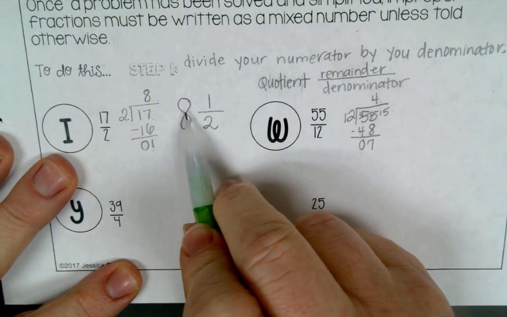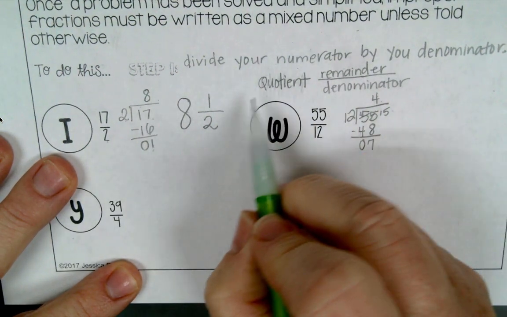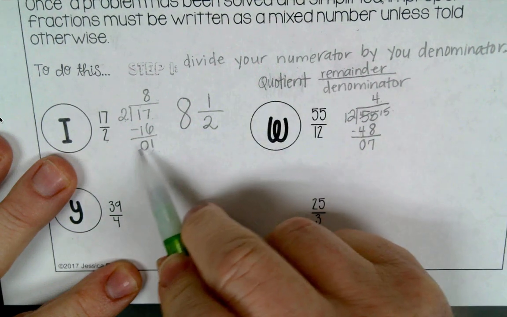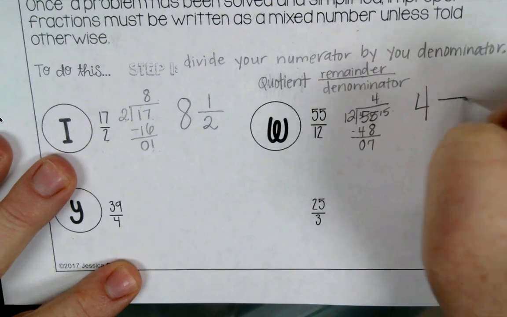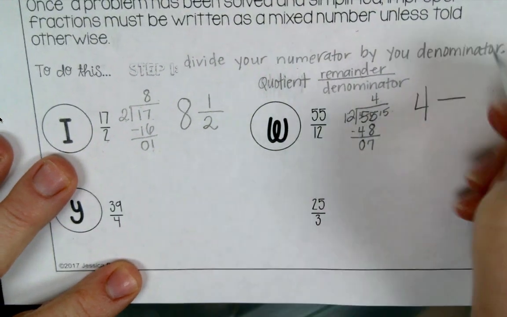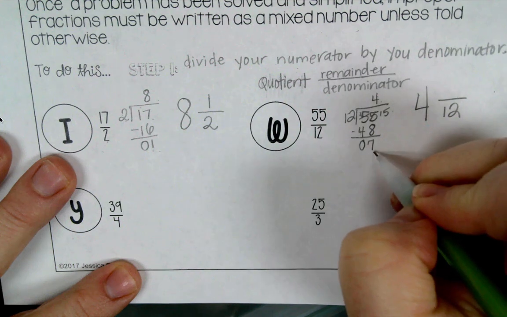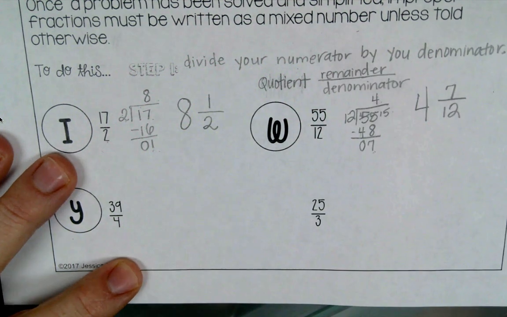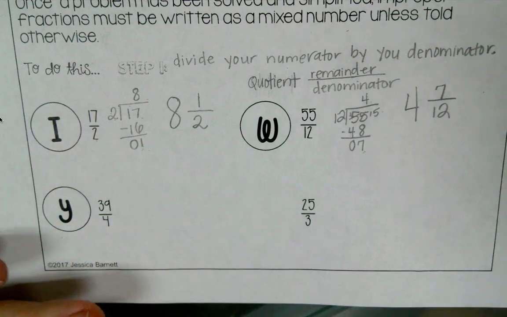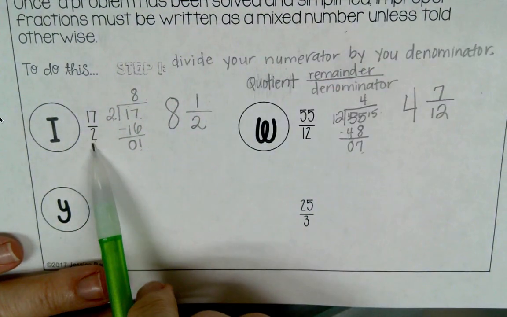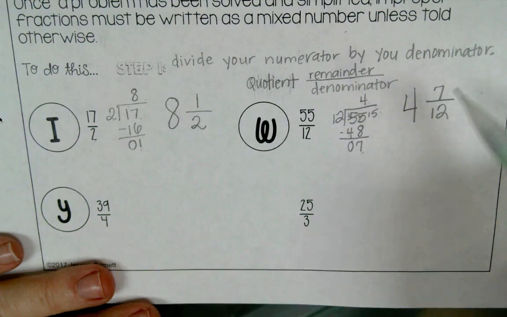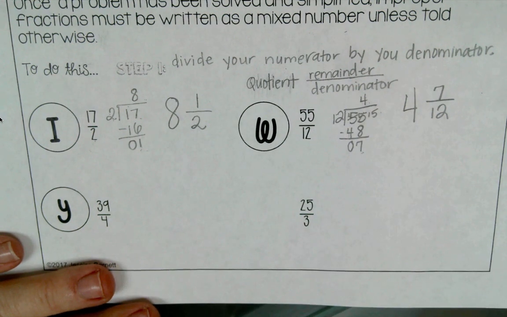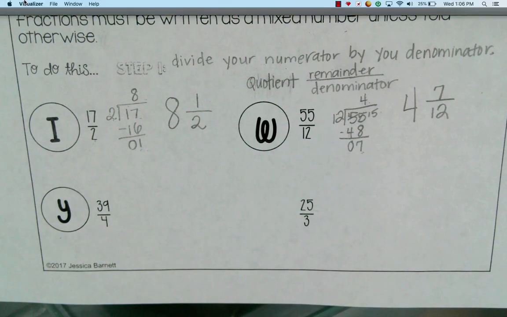Quotient. Remainder. Denominator. Sorry about that. So quotient. Denominator stays the same. Remainder. And if you notice each time, when you get to an improper fraction, you simplified it, your mixed number, your fraction, your mixed number should also be simplified, so you don't have to simplify anymore. So these you-dos are for you to do on your own if you are not with us, and if you are, we'll do those in class.